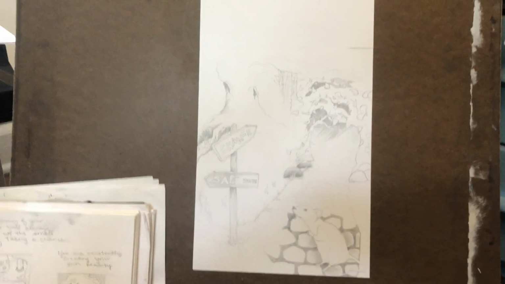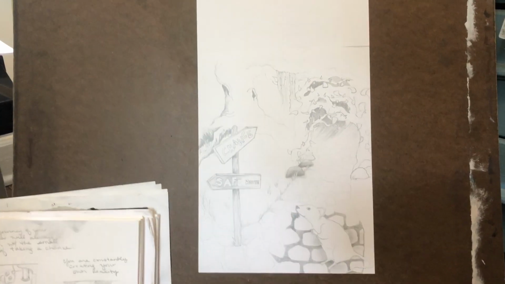Yes, use the internet. You got it. Use it. All right, let's get started. All right, here we go. So here's my drawing so far.